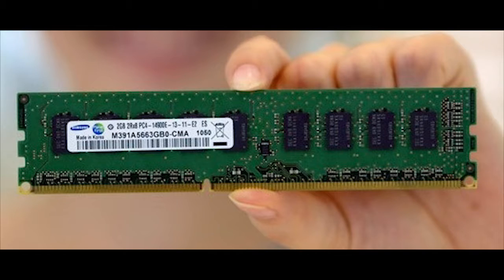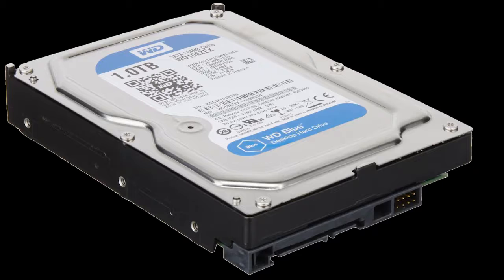Now we got memory. Not where you store your files, but system memory. This is used to store data that the CPU is going to use shortly in its calculations. It's volatile, though, meaning that all data stored on it is lost when the system loses power or shuts down.